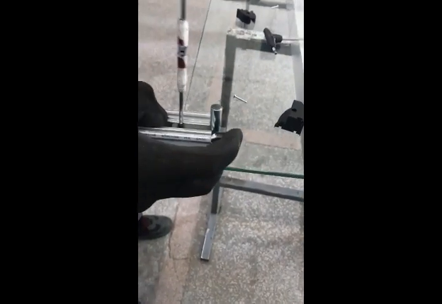First, you place the pin, the long one for the top, and you place it exactly at the end. So there is no space left at the end.